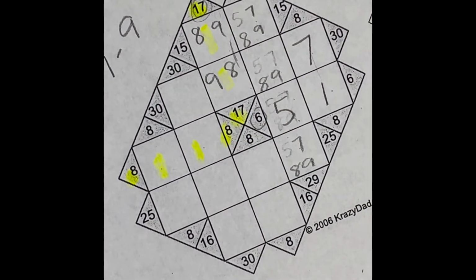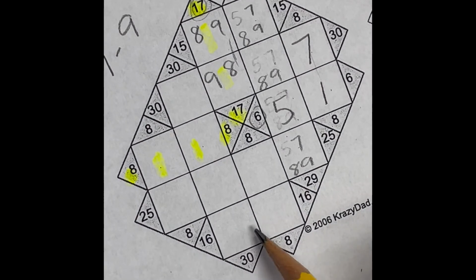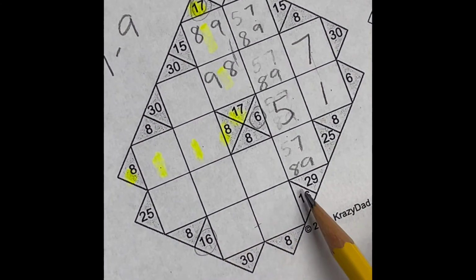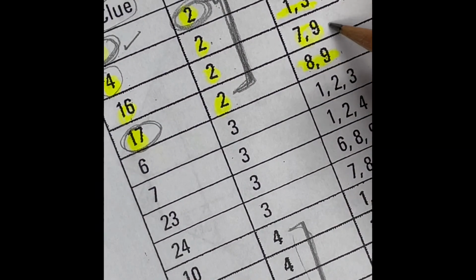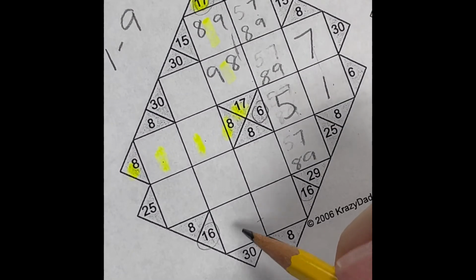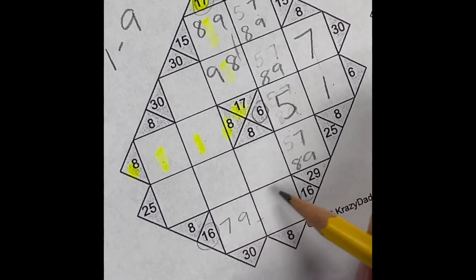Okay, so now I don't want to just guess. I don't want to go, oh, I think it's an 8 or I think it's a 9. Instead, I'm going to try something else. I'm going to go back to the clues, and because there are only 2 cells here, I'm going to see if 16 in 2 shows up. Let's see, here are 2 cells. There is 16 in 2 cells. You have to use the numbers 7 and 9. So 16 in 2 uses 7 and 9.